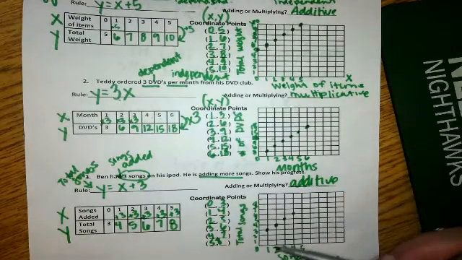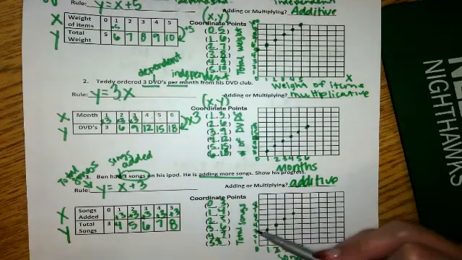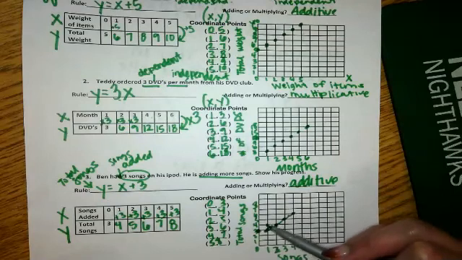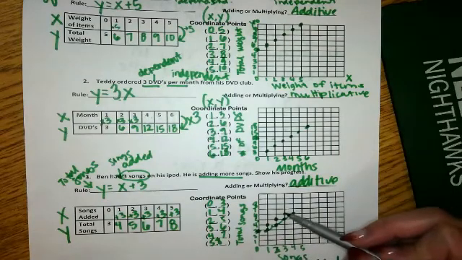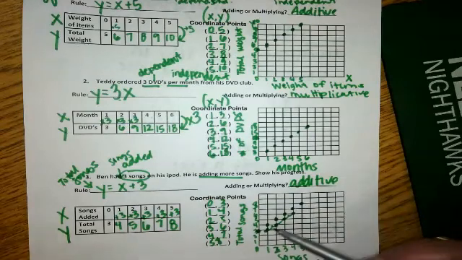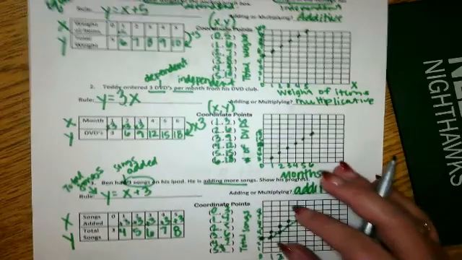Right. I messed this up. Ignore that. 1 song added, 4 songs total. 2 songs added, 5, 6, 7, 8. See? I make mistakes too. Ignore that one. Should be 1 and 4, 2 and 5, 3 and 6, 4 and 7, 5 and 8.